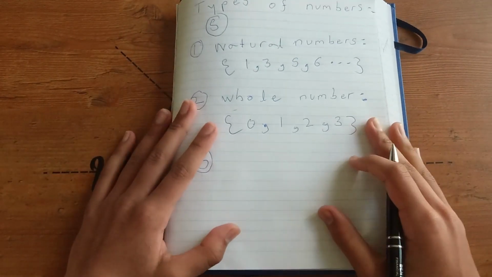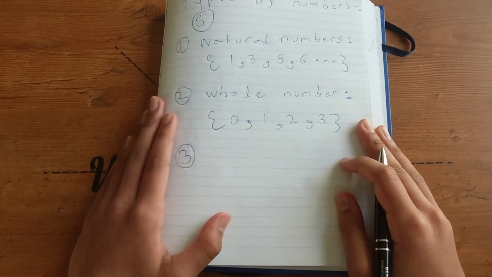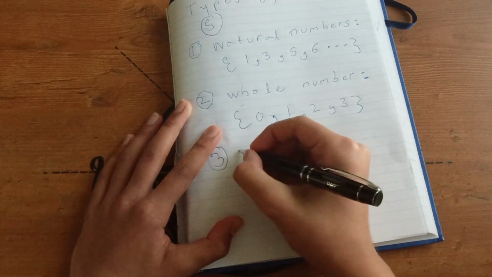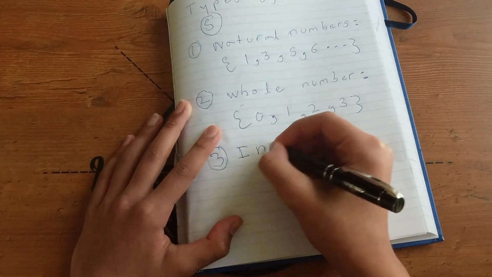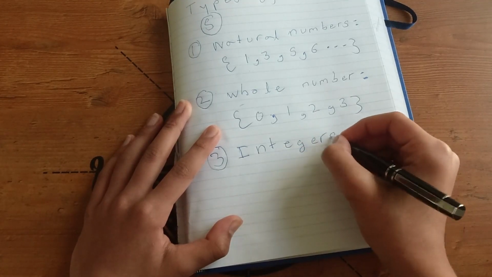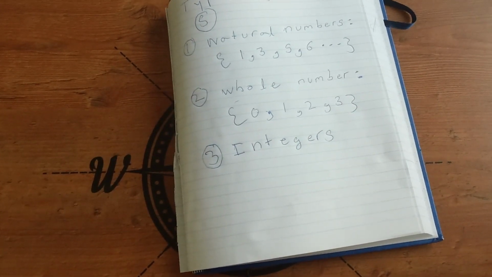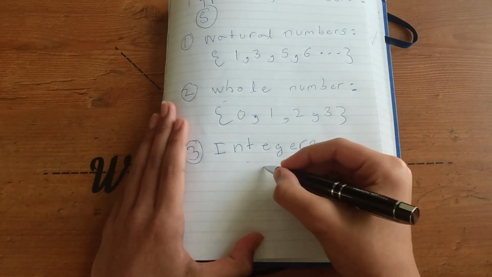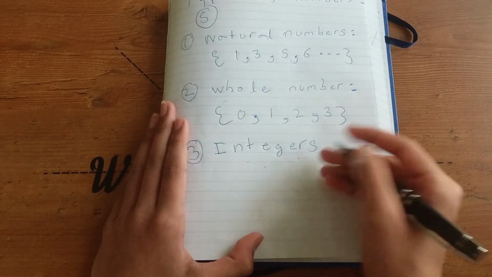If you're familiar with Python or any programming language in general, then they're called int. So let me write it down. Integers. I can see my camera is getting a bit off, so let me just fix that. Okay, there we go. So, integers.